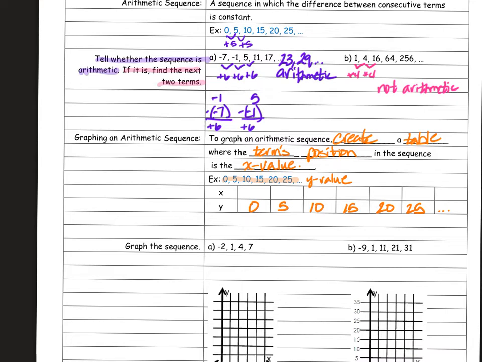So 0 was my first term, so that's going to be number 1. And 5 was my second term, and 10 was my third term, and 15 is my fourth term, and 20 is my fifth term, and 25 is my sixth term, and so on and so forth. Okay, and that's it. That's how I make a table to graph. Then I have an x coordinate and a y coordinate, and I can put it on a graph. It's as simple as that.